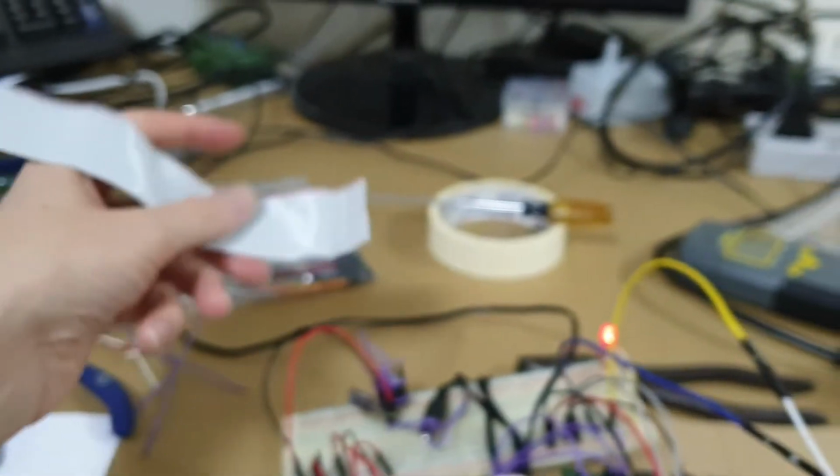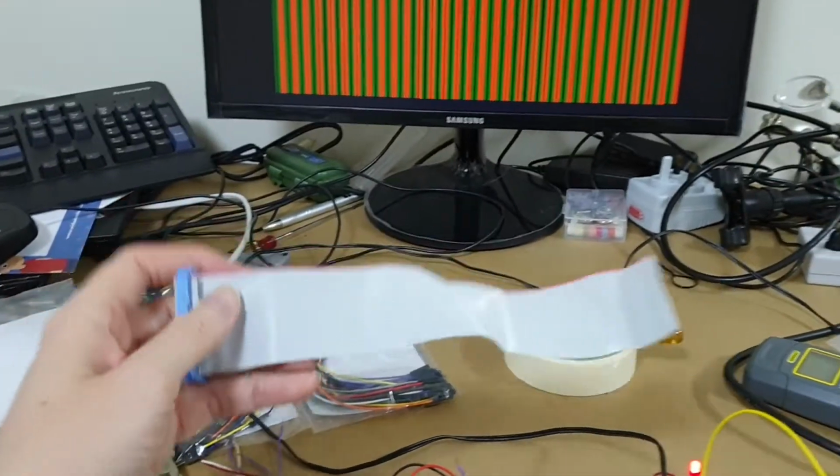I've looked at it under the microscope. I don't see, well, I don't. Yeah, right. Zooming right in, you can't see any. So that was the cable.